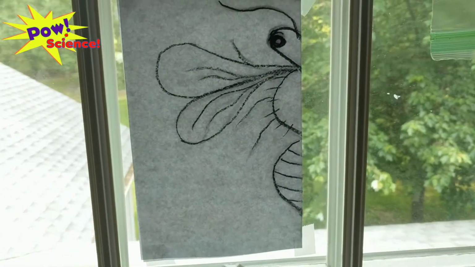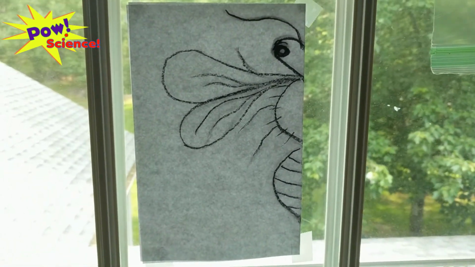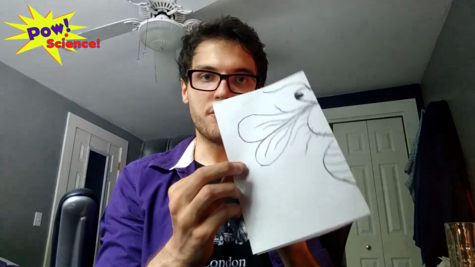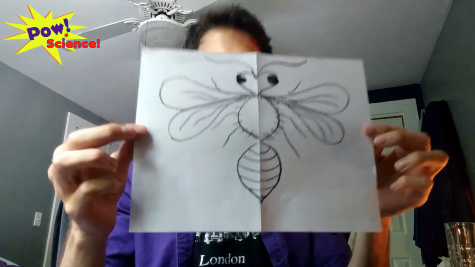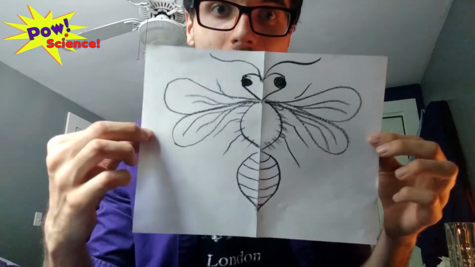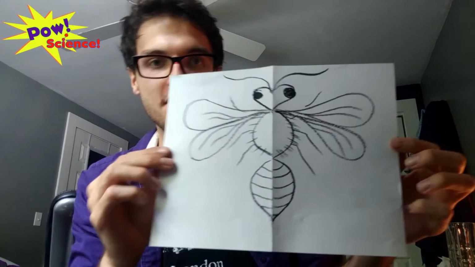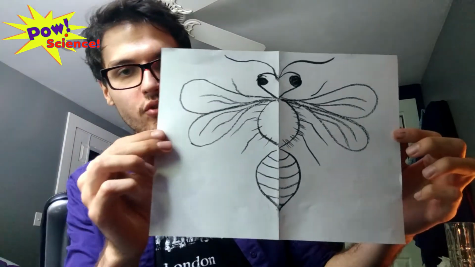All right, so that's looking pretty good, and now we are ready to take it off the wall. Our drawing is now officially off the wall, and the only thing that's left to do is the big reveal. Aww. So if you did all the steps right, you should have a nice symmetrical drawing at this point.